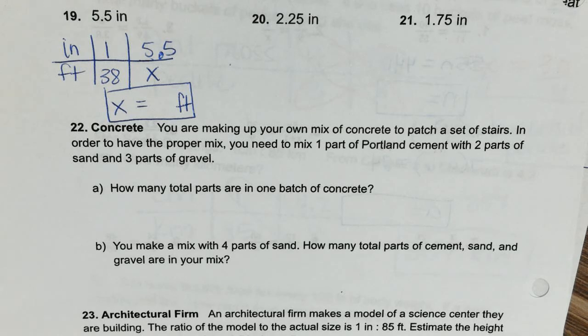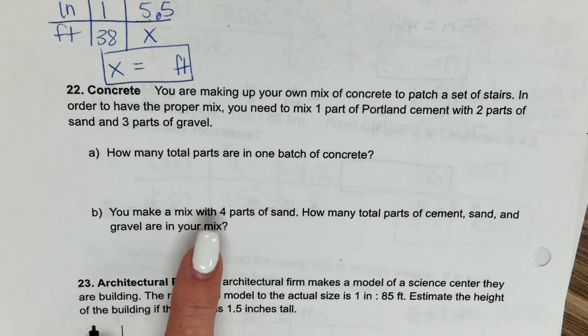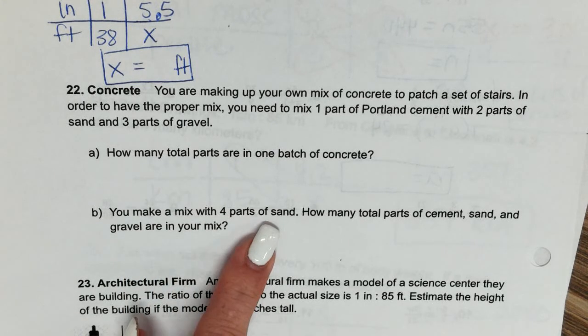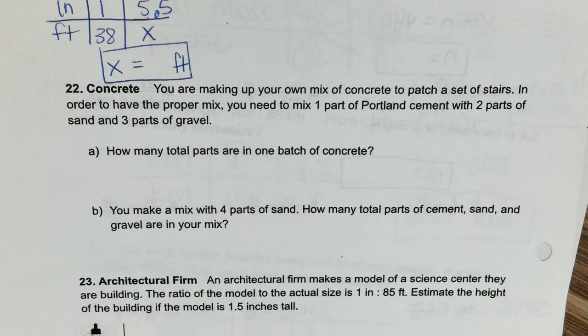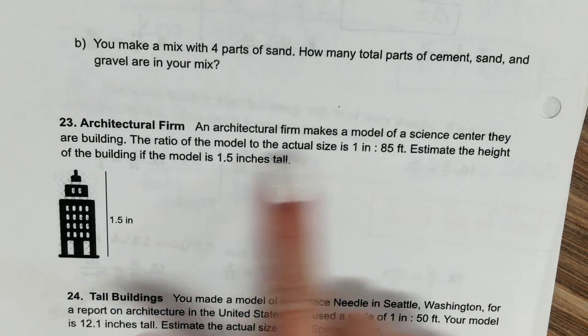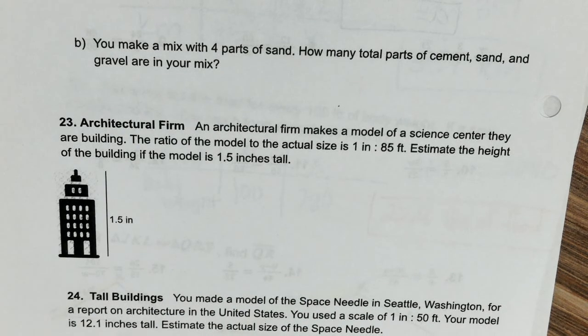Okay? So that is going to be used to make your ratios for B. Because B wants to know, if I want to make 4 parts of sand, how many cement, sand, and gravel are in my mix? So I'm going to have 3 answers for that one. I might have to make quite a few ratios. But I needed to know that there's 6 total parts because it's always part over whole. Yes? Okay. And then number 23, they gave you the scale. 23 and 24 is super easy. 22 is challenging. All right, get busy. You have lots of time to get this done.